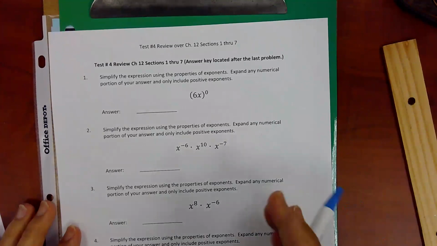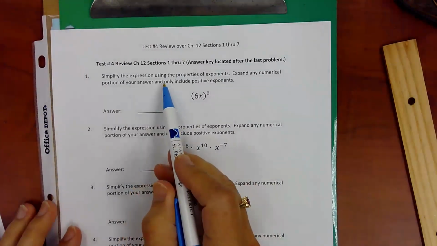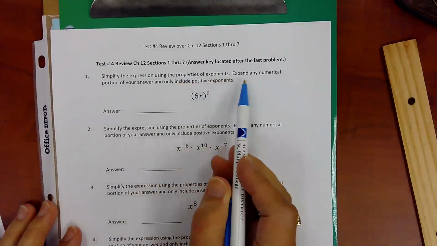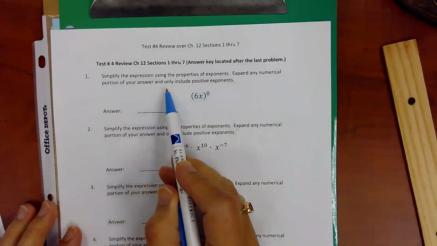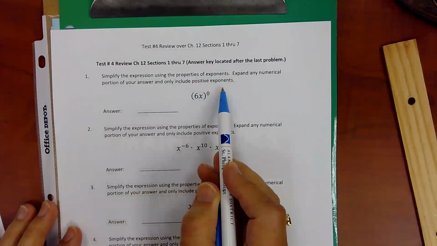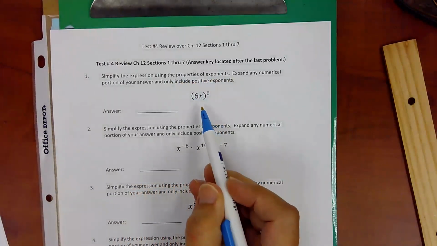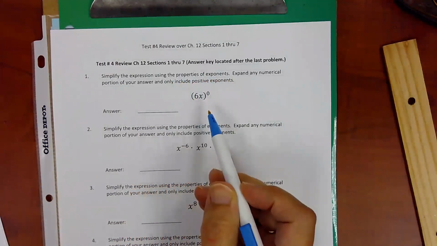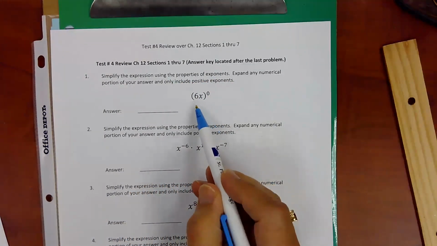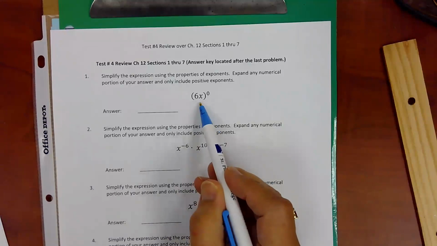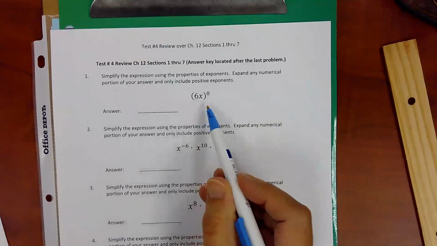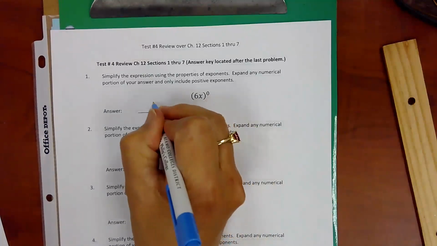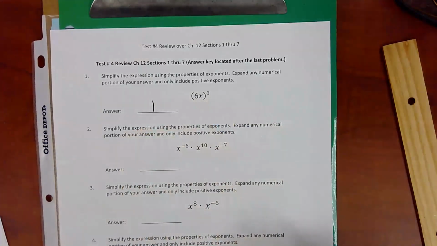Okay, so the first one says, simplify the expression using the properties of exponents. Expand any numerical portion of your answer and only include positive exponents. So you have this quantity 6x to the 7th raised to the 0 power. This is saying that any number or variable raised to the 0 power, do you remember what that equals? That equals 1.